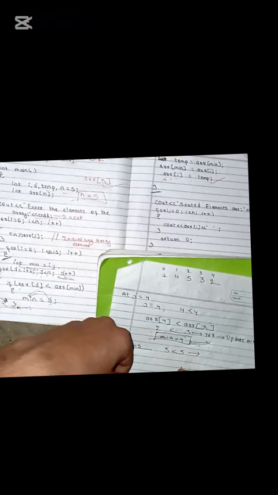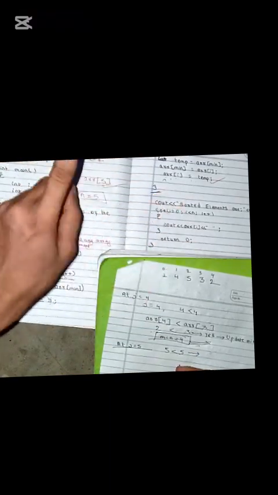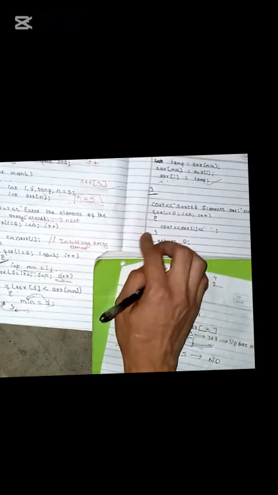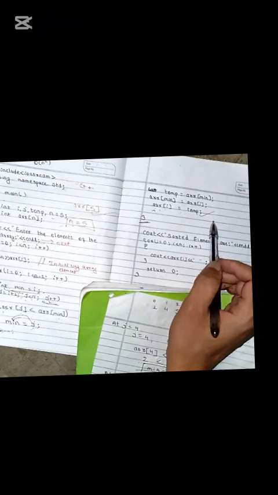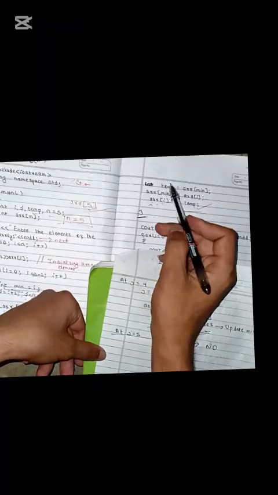Now at j equal to 5, it will test the condition. 5 is less than 5? I say no. Then don't go inside the loop. If your condition is wrong, then never ever try to go inside the loop. Everyone knows this level of programming, I think. So 5 is less than 5, I say no. Then it will move to this line. Okay. Now see, just 3 lines of code guys.